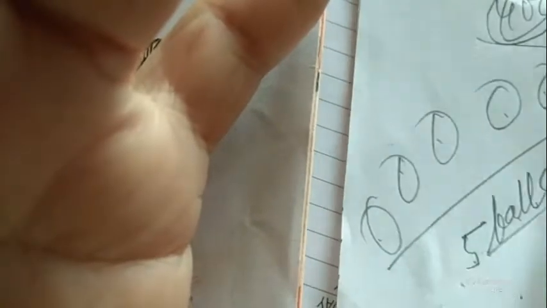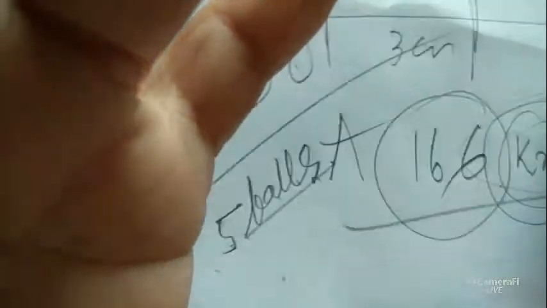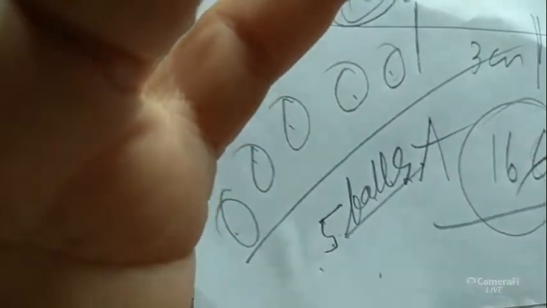And for counting objects, only count it and write whether this is mango or ball or marble, whatever it may be. And in case of measuring liquid, we write that this bottle has the capacity of 1 liter. Liter is the measurement of the liquid.